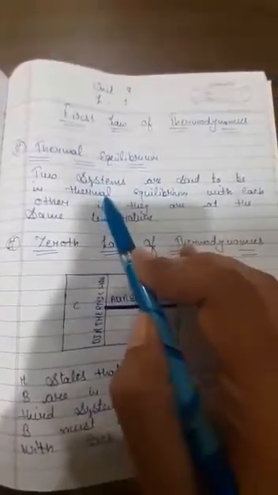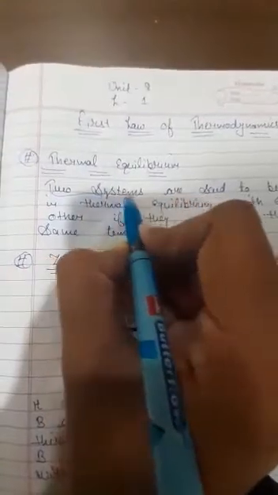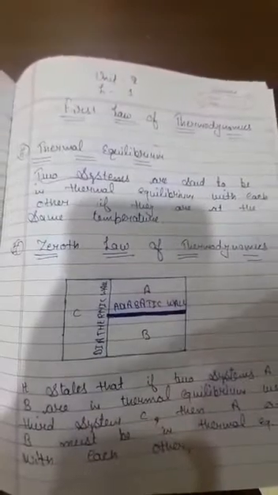So what is the definition of thermal equilibrium? Two systems are said to be in thermal equilibrium. Just focus over there. Two systems, we are talking about two systems. Obviously if we want to discuss equilibrium, we have to take two systems. So two systems are said to be in thermal equilibrium with each other if they are at the same temperature.